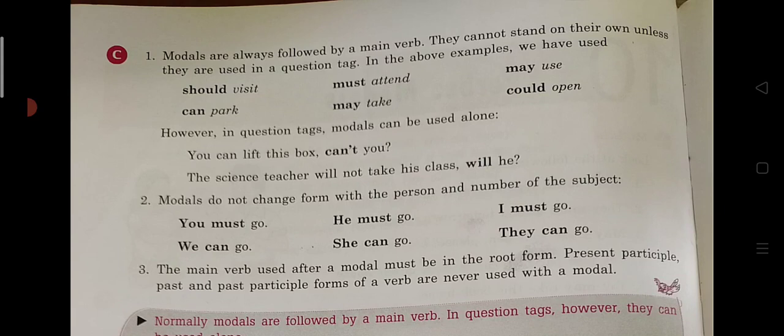Modals are always followed by a main verb. When we say should play, the modal should has been followed by the main verb play. They cannot stand on their own unless they are used in a question tag. You can see in this example: can park, must attend. The modals have been followed by verbs. Only in question tags can modals be used alone. Question tags, children, you have done in chapter 1.